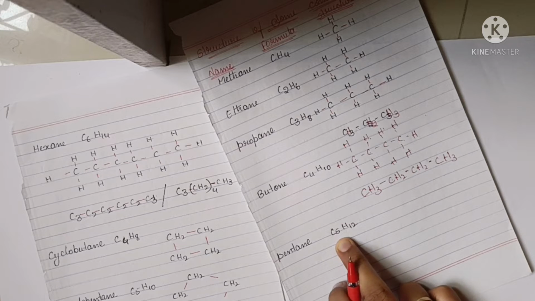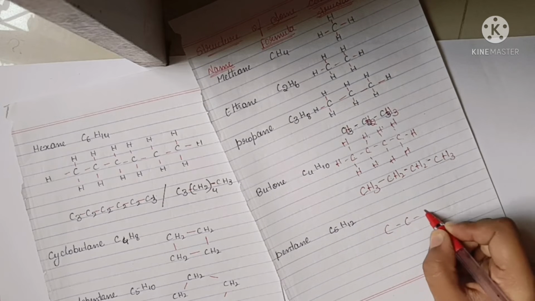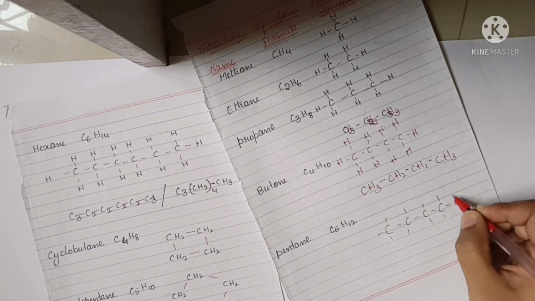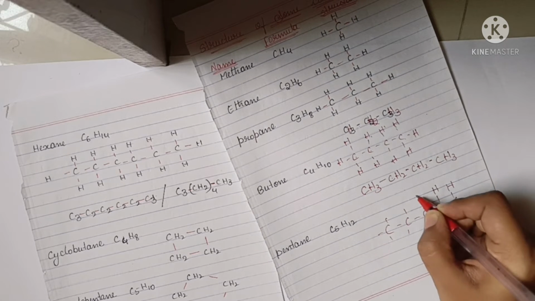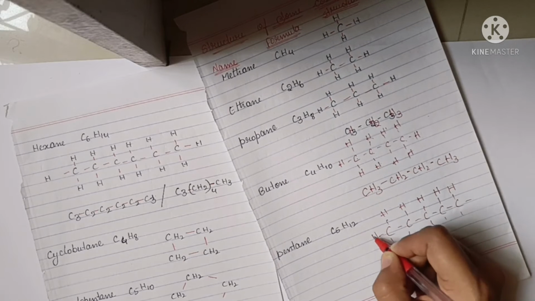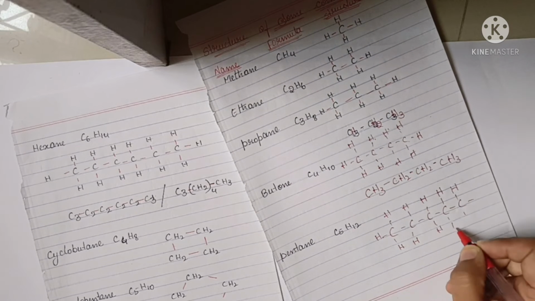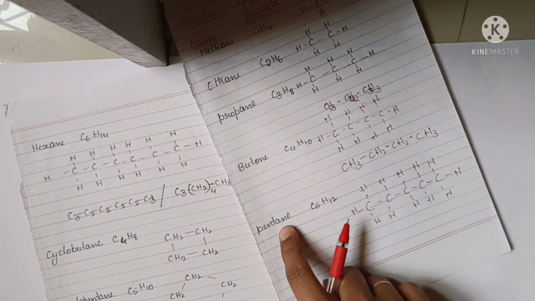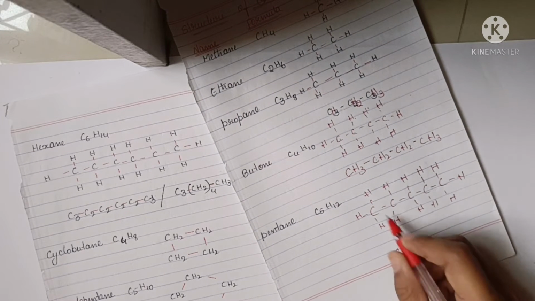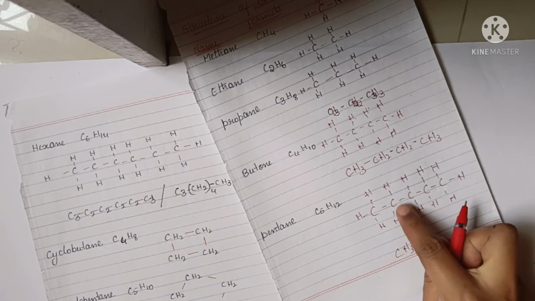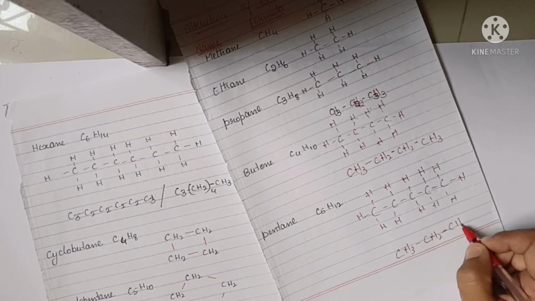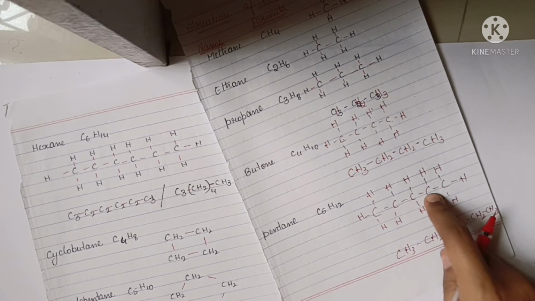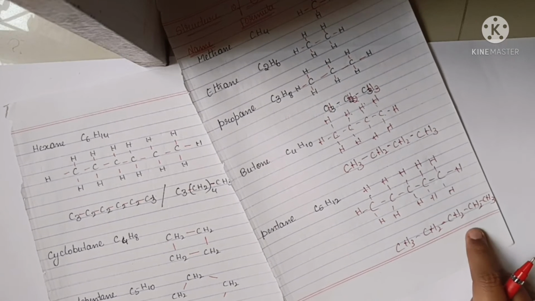And next comes pentane. Pentane in the sense of 5 carbon is there. So first write 5 carbon here, and next just satisfy with the hydrogen as given there. Total overall 12 hydrogen is there. I am going to satisfy all of them here. And how to write this pentane in this form? First write CH3, CH2, CH2, CH2 and CH3. This is how you can write.